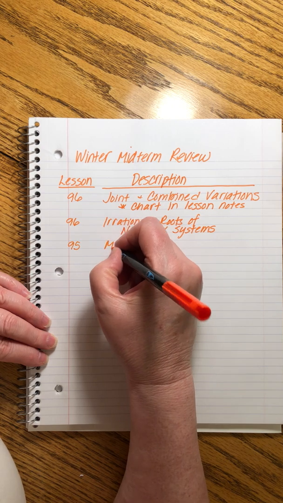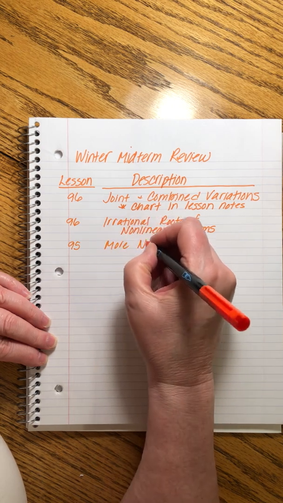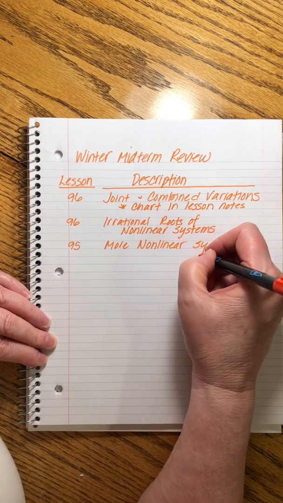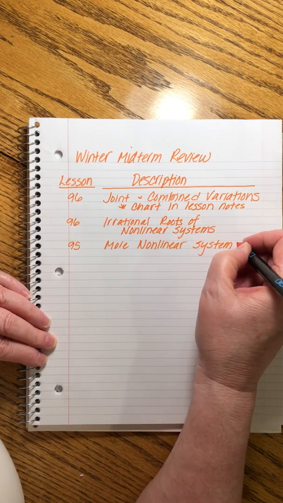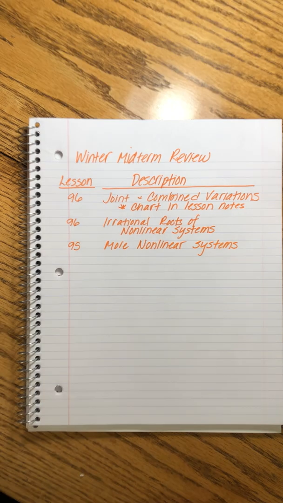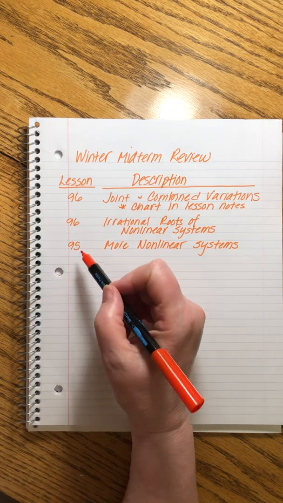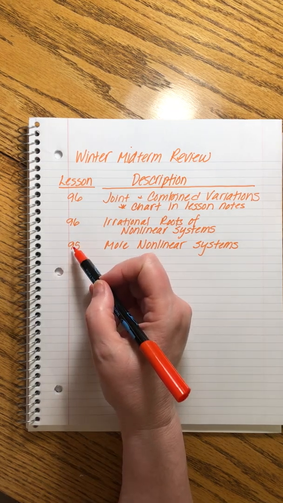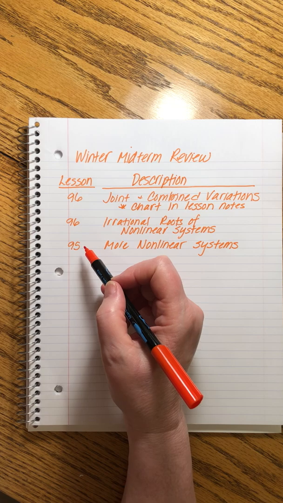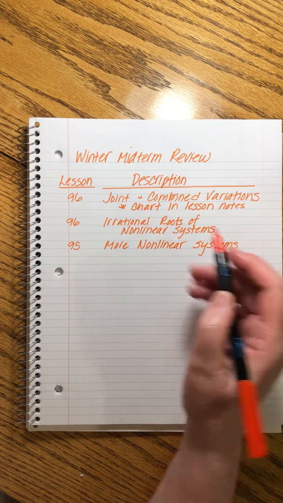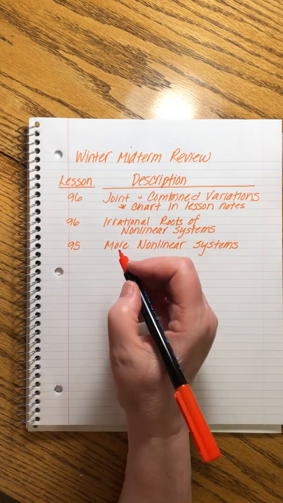More nonlinear systems. Remember that you don't have to really understand graphs and parabolas and circles and that sort of thing. John will tell you. And if I have a problem like this on the test, I will tell you what shape they make. So that will help you figure out how many answers you should have. I'll give you that information.